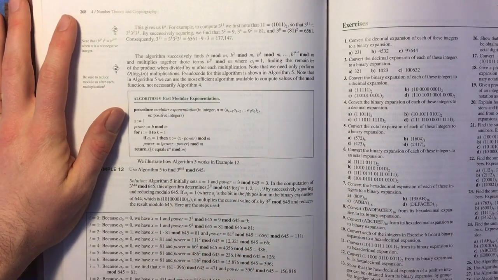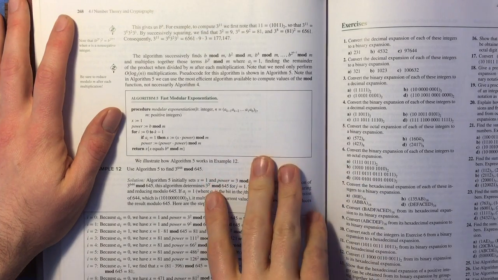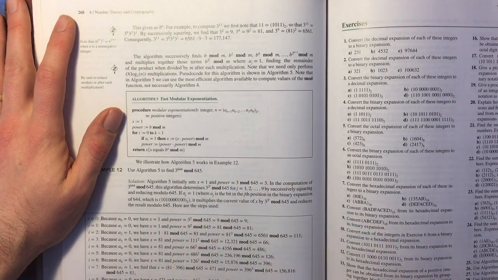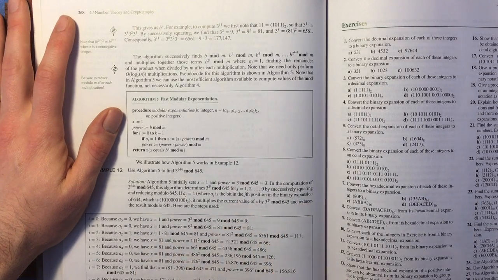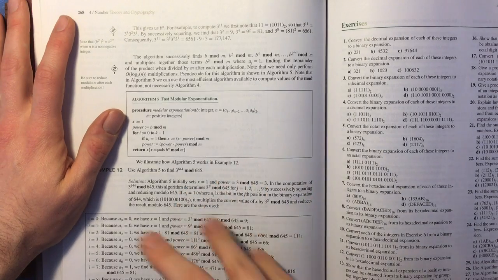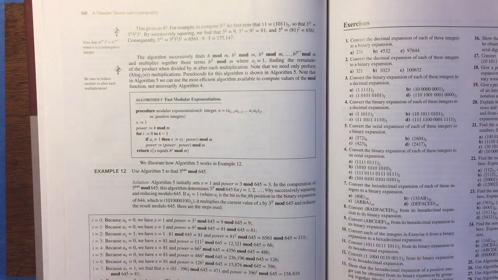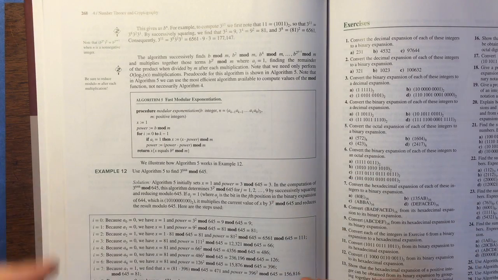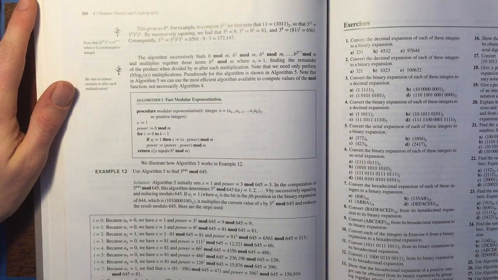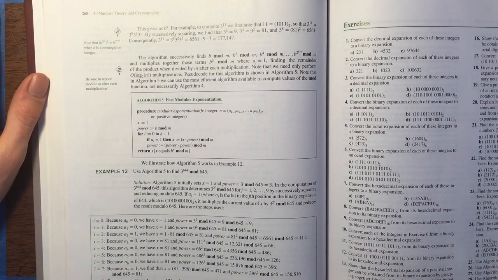And this one is relevant to people doing RSA encryption. The RSA encryption strategy involves taking the power of a number, taking an exponential, evaluating an exponential. So this is an algorithm which, hypothetically, you would apply when performing that calculation required for the encryption.